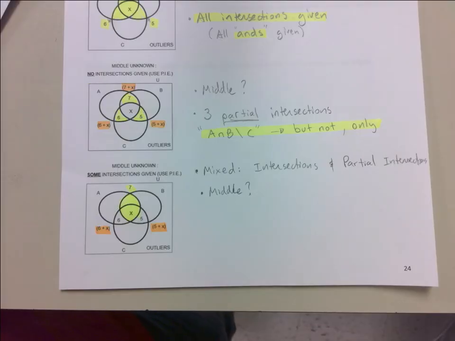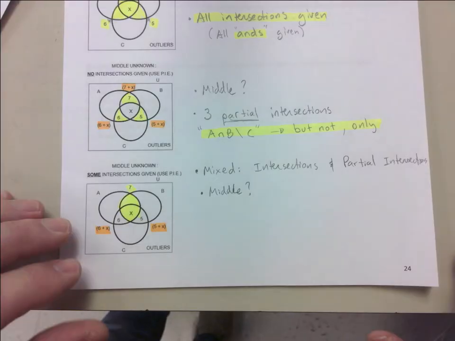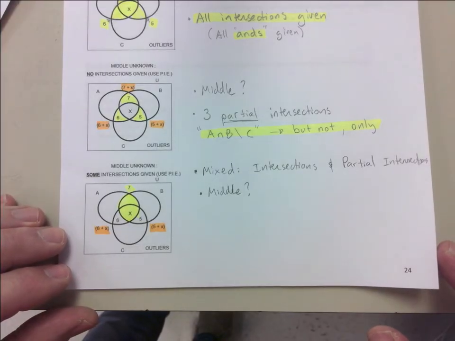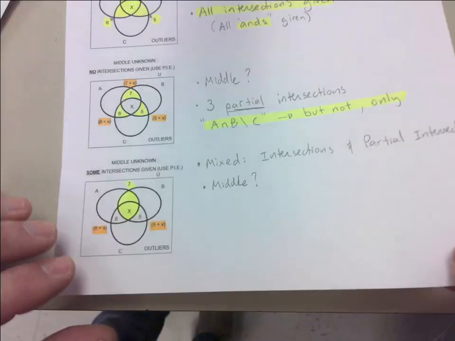And now we're going to start the word problem series. Fun, eh? Yeah, don't get too excited, guys. Calm down.